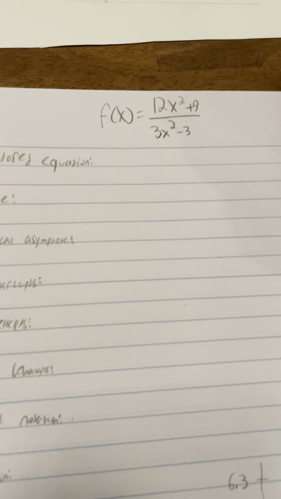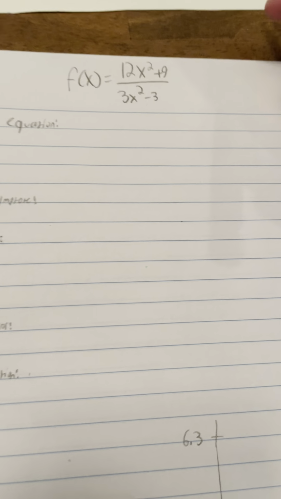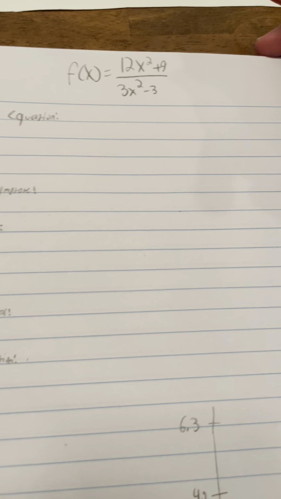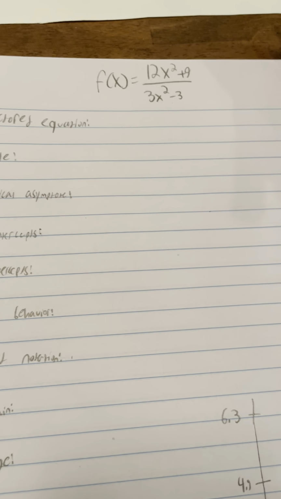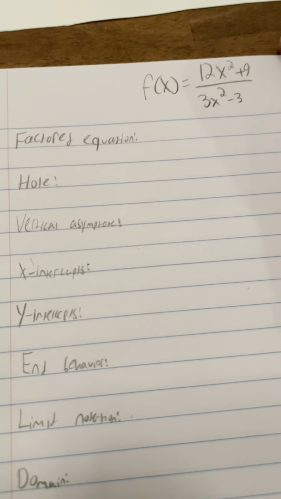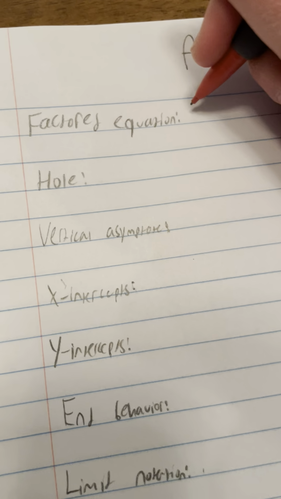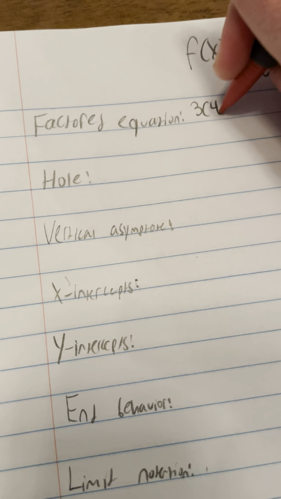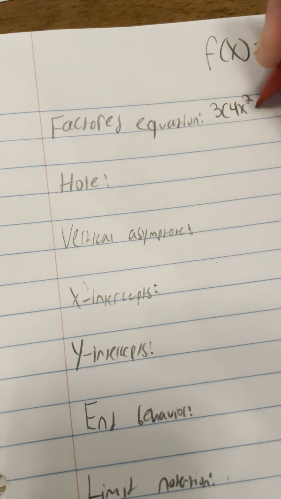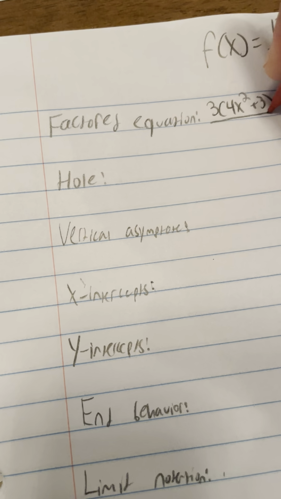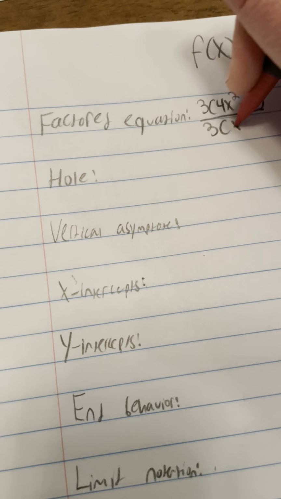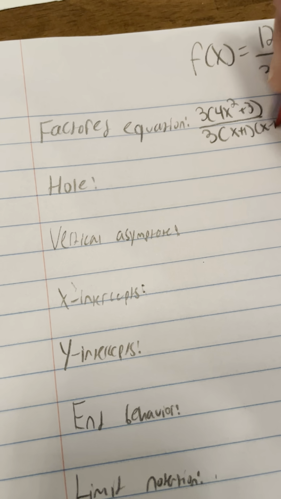Okay, so our original equation is f of x equals 12x squared plus 9 over 3x squared minus 3. So first, what you're going to want to do is factor it. So we can do 3 times (4x squared plus 3) over 3 times (x plus 1) and (x minus 1).